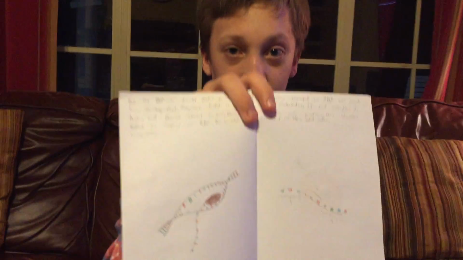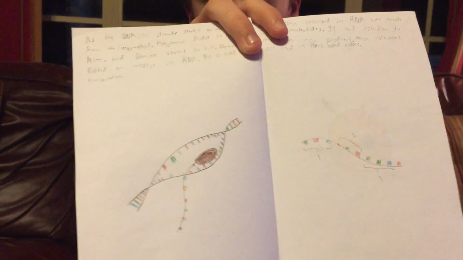For page 1, I have the DNA strands start to unwind from the enzymes that have been put on it. Polymerase, the DNA enzyme, helps unwind and copy out the nucleotides in the DNA, which helps create messenger RNA. Here I have a little picture of the DNA and the RNA being created off of the polymerase.